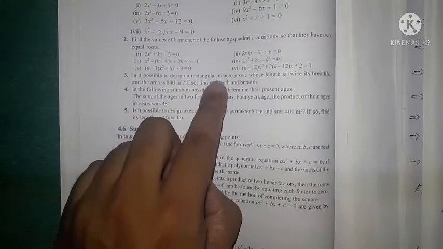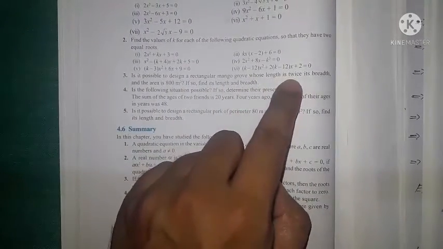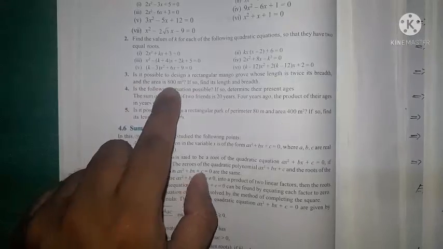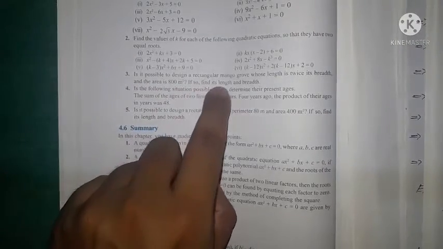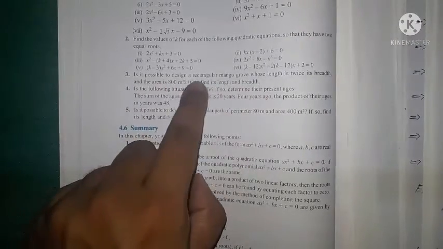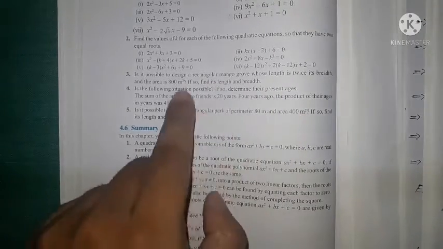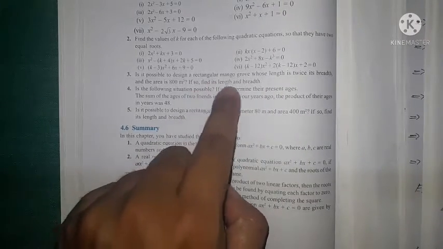Then question number 3. It is given: is it possible to design a rectangular mango grove whose length is twice its breadth and the area is 800 meters square? If so, find its length and breadth. First, they have asked whether it is possible. If the case is possible, then we need to find the length and breadth of the mango grove.